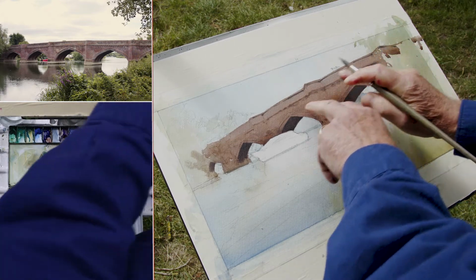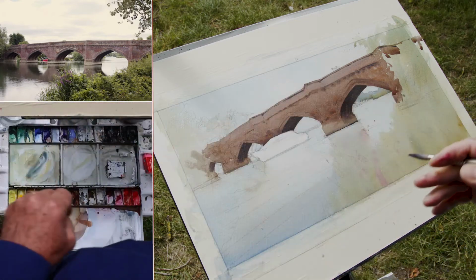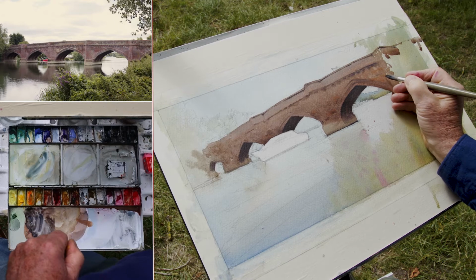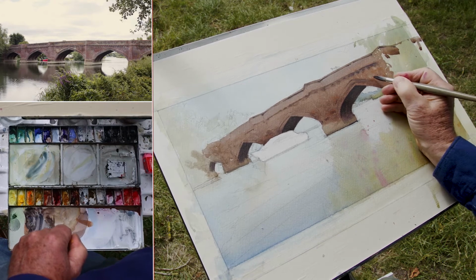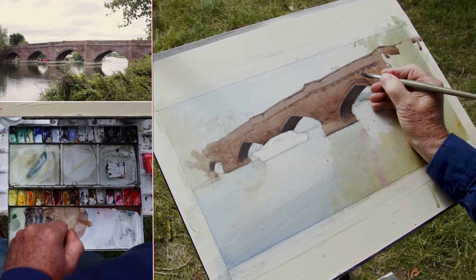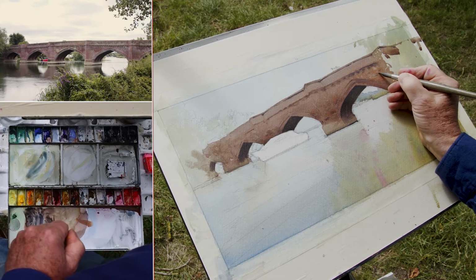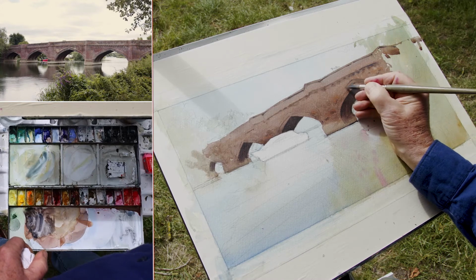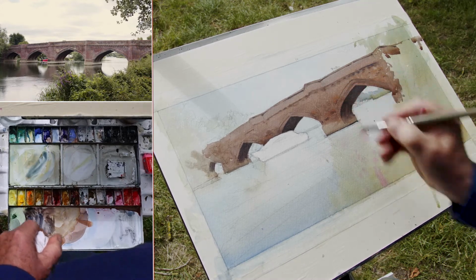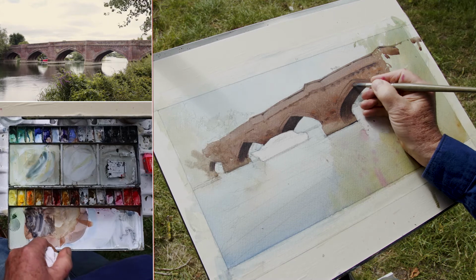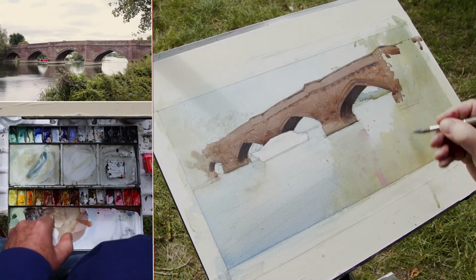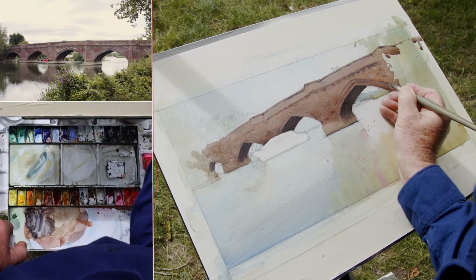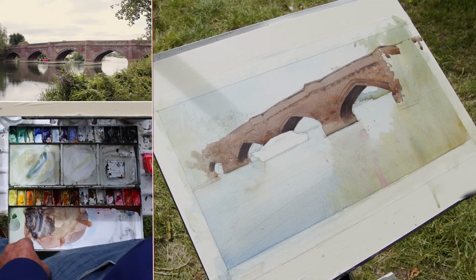So this detail here means that it's assumed over here, if you get my drift. And so I'm putting in just a little bit more brickwork here. And a bit here. Obviously I could do some of this at the end, but I feel compelled to do it now.